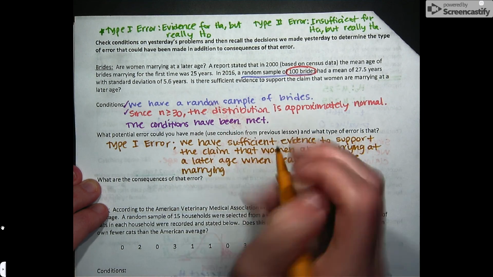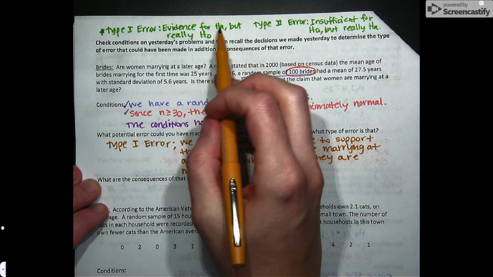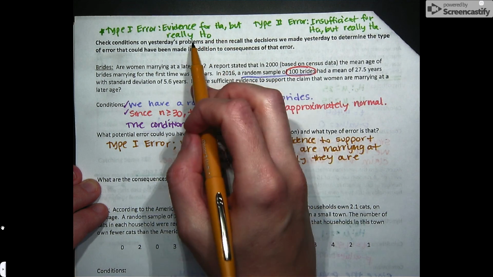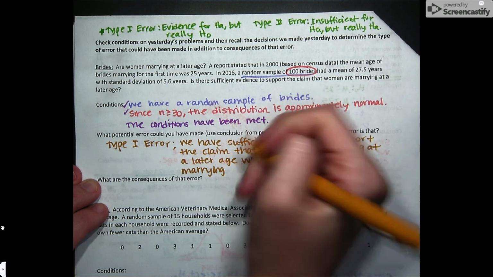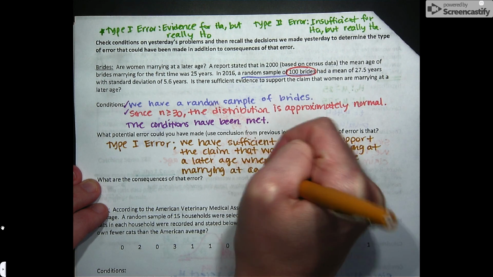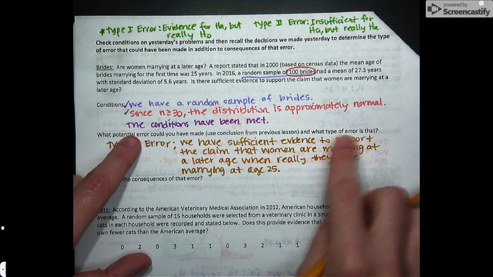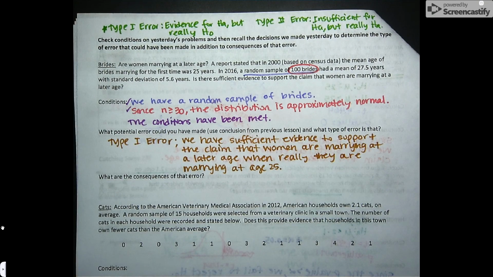So if you flip back to page 5, you will see that we had evidence for HA that they were later than 25 years old when they married, but really they were 25 when they were marrying. So at a later age when really they are marrying at age 25. So you tell me what type of error, and then you tell me what the potential error was. So you describe it in context.